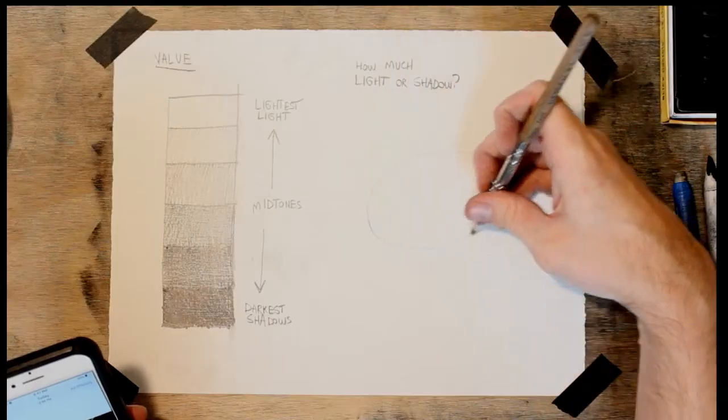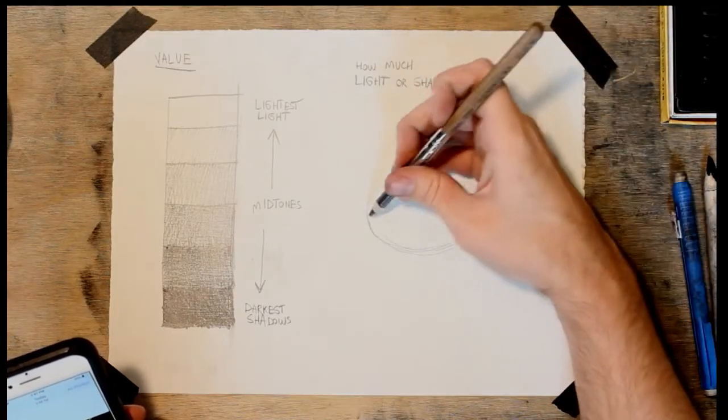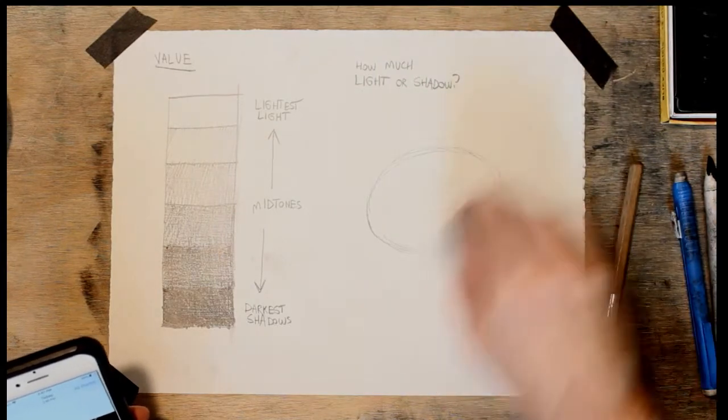So while my dog barks at everything in the neighborhood, let's see how I handled this egg.